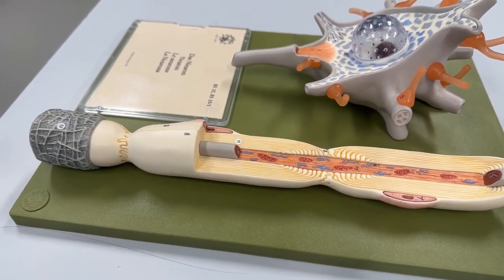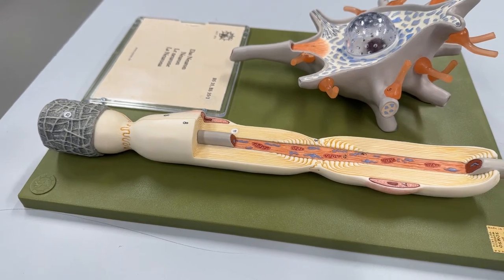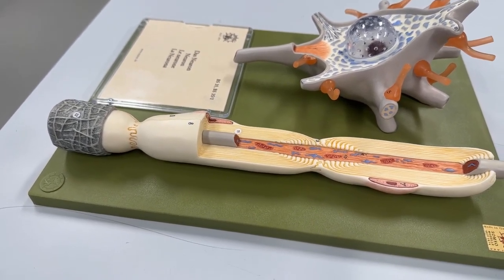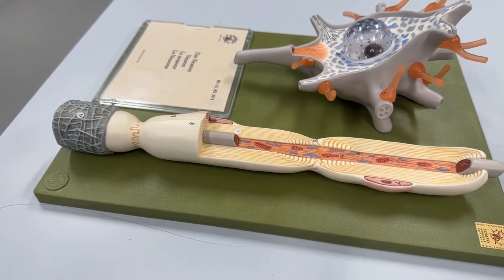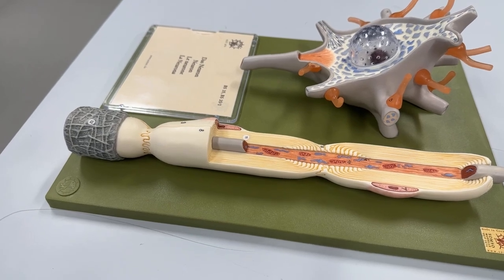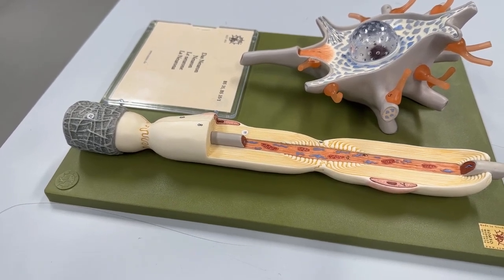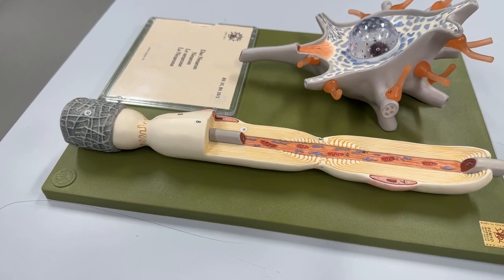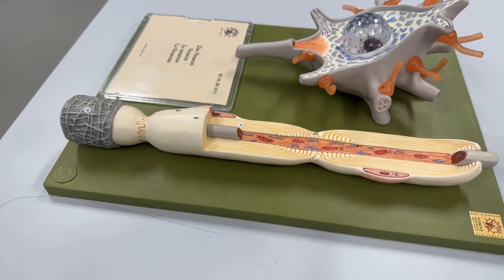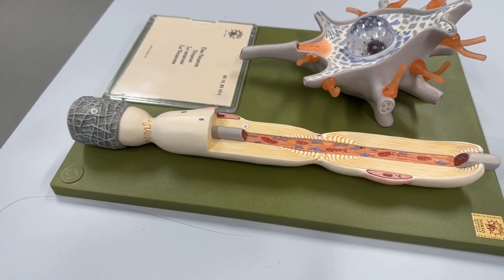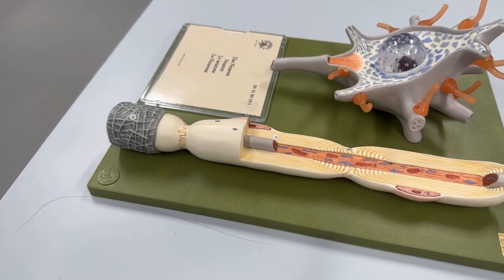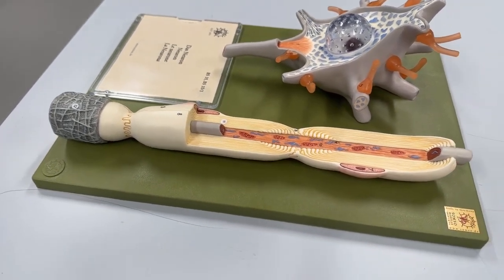So if you think about when you stub your toe, for example, you know that you've stubbed your toe before the pain actually hits, right? So there's a bit of a delay there in the signal of the pain being transmitted to your brain versus the sensory signal of you having stubbed your toe. And that's because those neurons that transmit that painful stimulus are going to be unmyelinated. So it's not going to transmit as quickly as in the myelinated neuron.